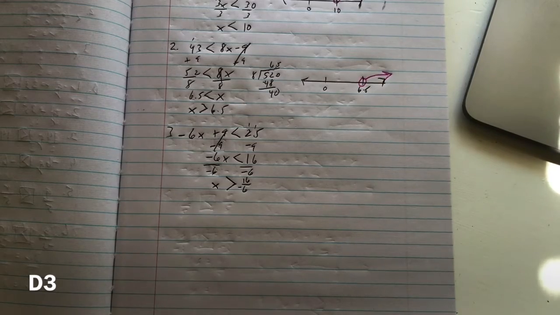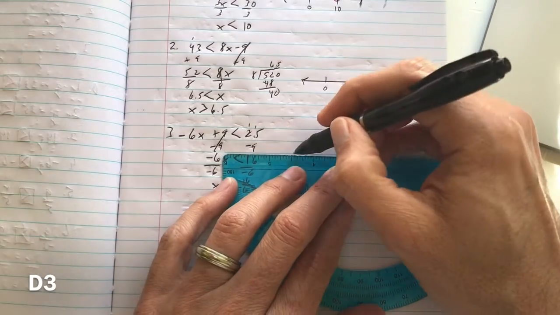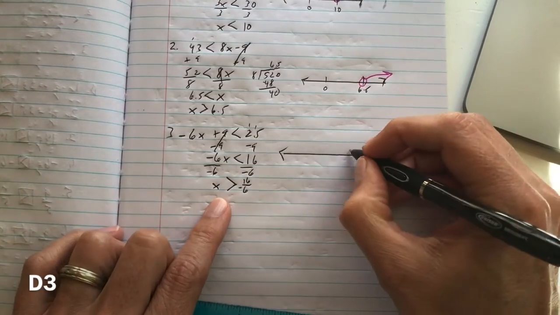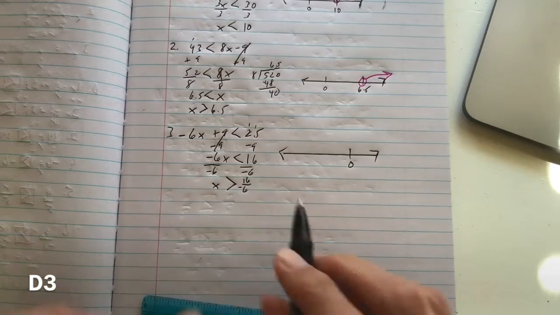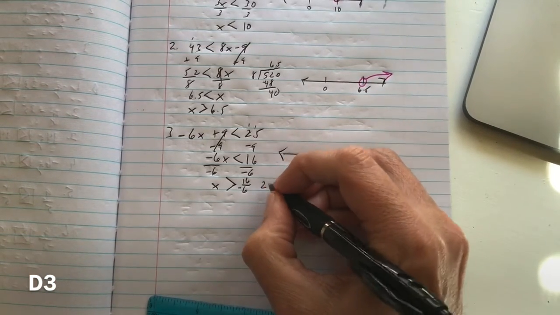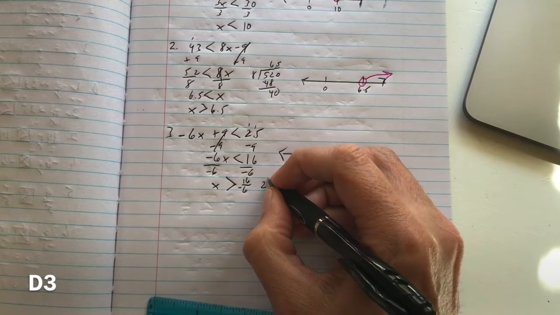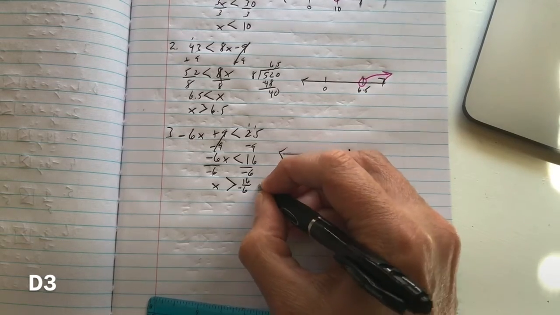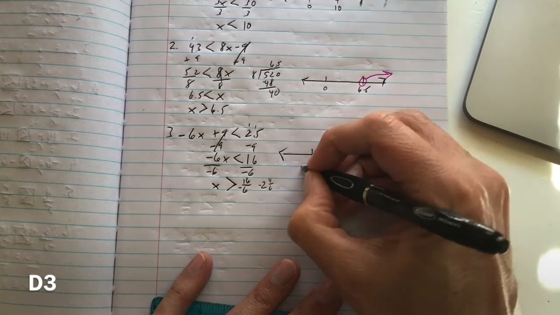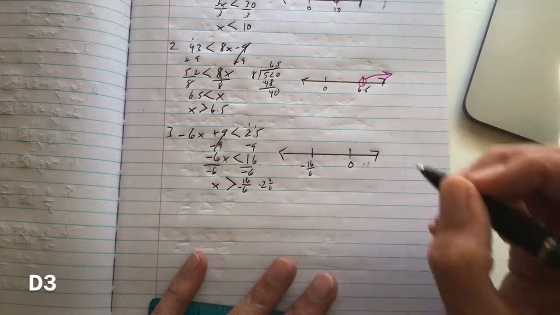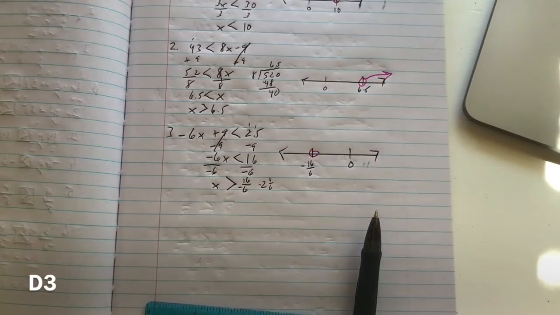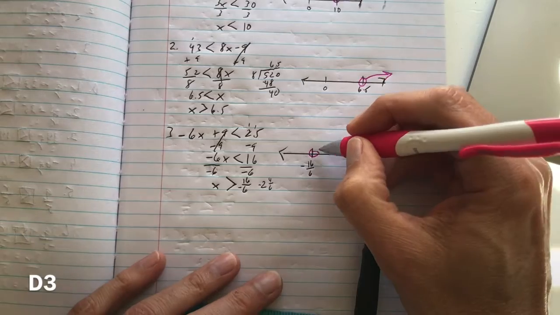Now, when we do a number line for this, it's going to be negative, so I'll have 0 here. Now this 16 over 6 really ends up being like a 2 and 4/6, right? So it's going to be down here in this area. But we have a negative 16 over 6. We're going to have here an open circle, and it's going to be pointing this way.